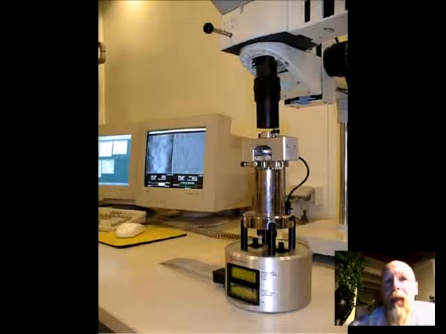Because of the demand to create these micro and nano-sized products and devices, metrology, the science of measurement, has had to keep up. One tool developed to help measure the input, output, and process improvements is the atomic force microscope, or the AFM. This is a modern tabletop AFM.